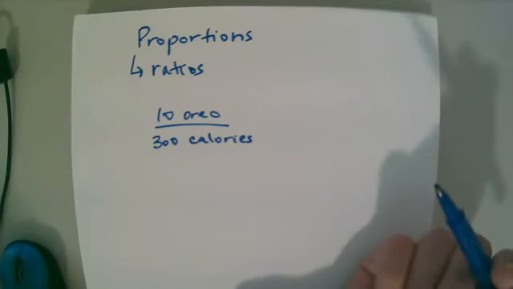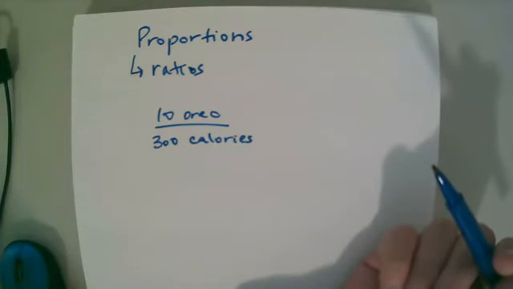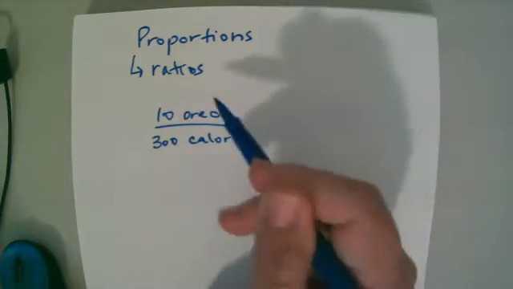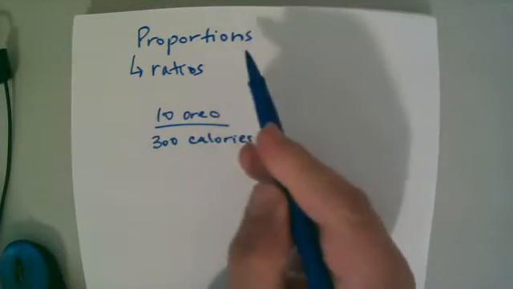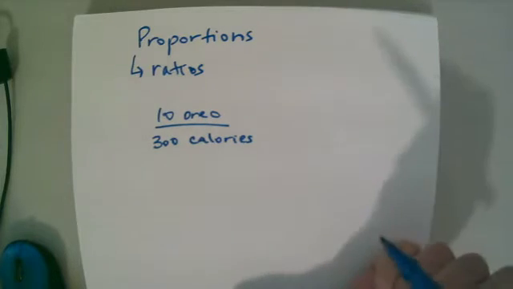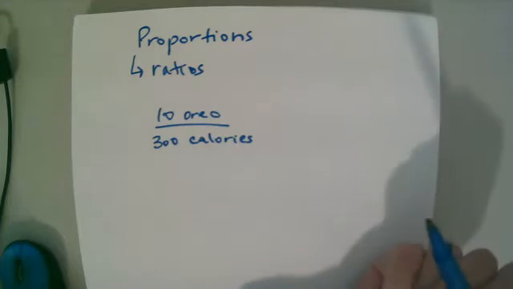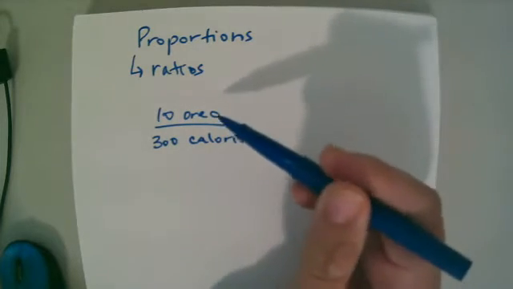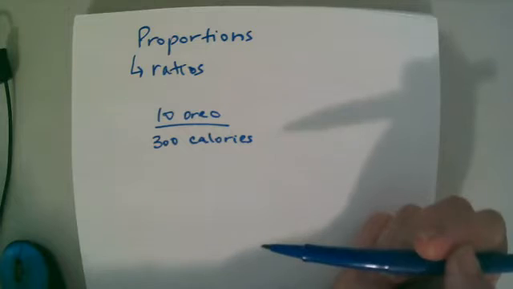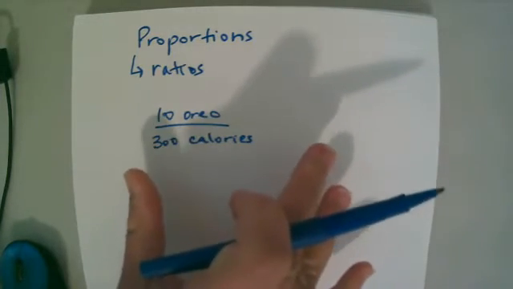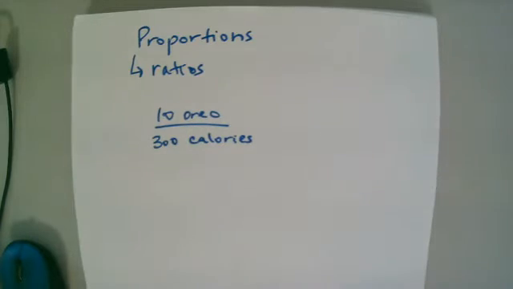And then I could say, well, how many calories would I consume if I ate 15 Oreos, given this proportion of Oreos to calories? So proportions help us figure out unknowns as well. But we're comparing two things, and we're going to use this comparison to help us figure out unknowns.